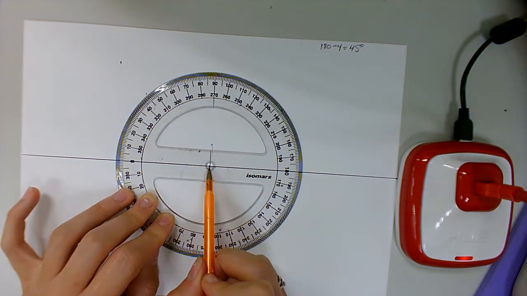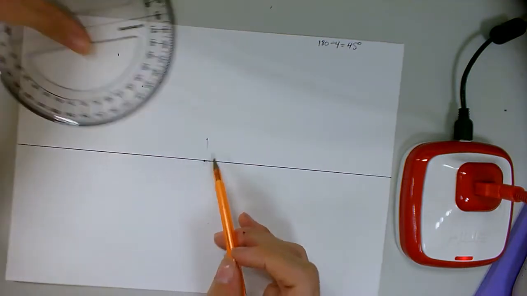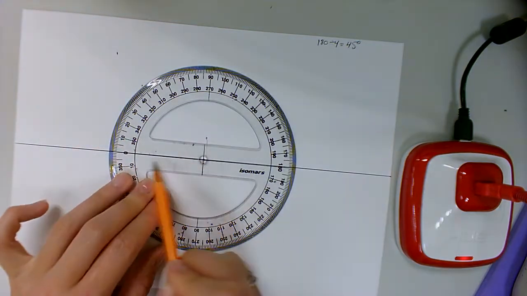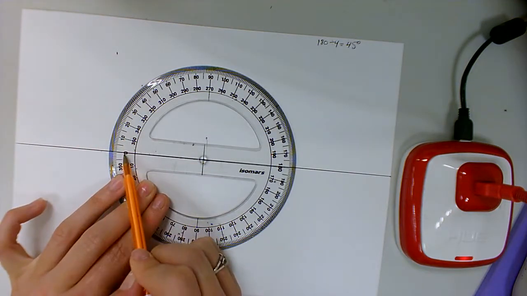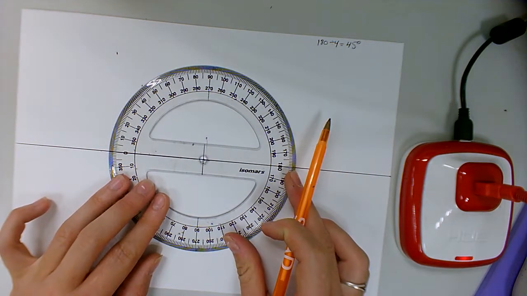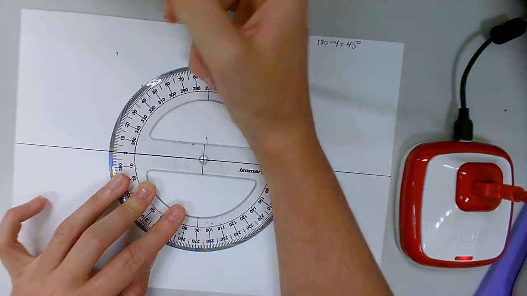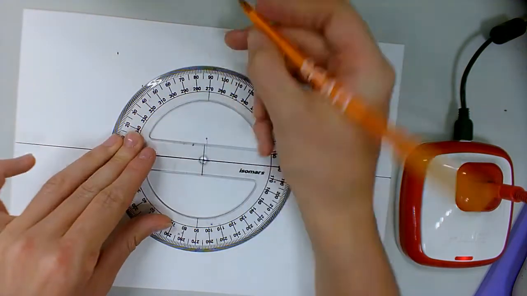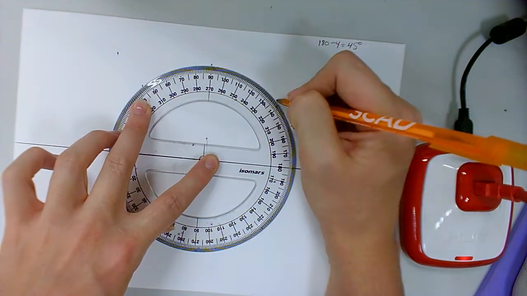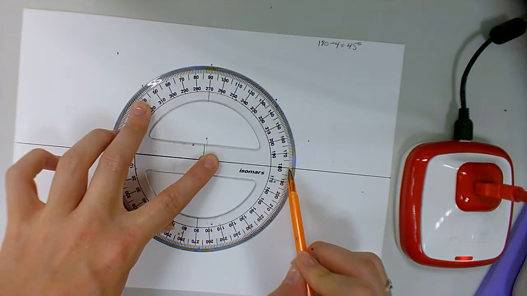My point needs to be where I marked my middle point on my paper. I need to put the middle of my circle protractor on that point. I also need to make sure that my middle line runs through 0 and 180. If you don't measure it up correctly, you're going to get the wrong angle measurements. So I mark 45. I know that 45 plus 45 is 90. 90 plus 45 is 135. And then 135 plus 45 is 180.